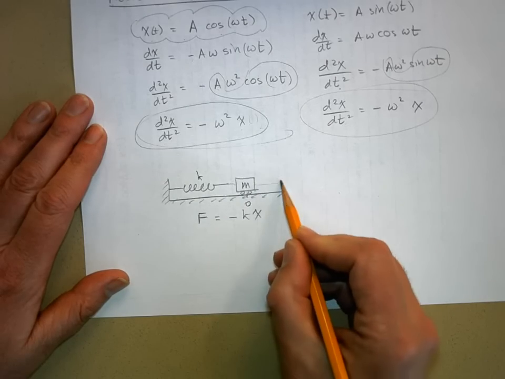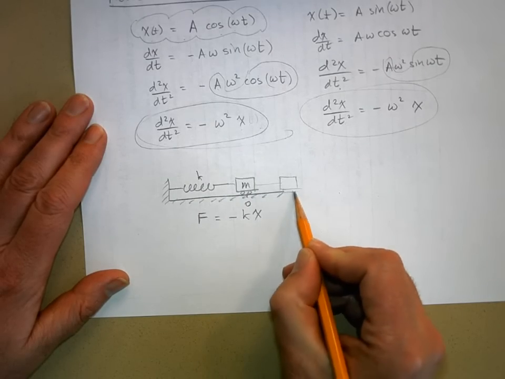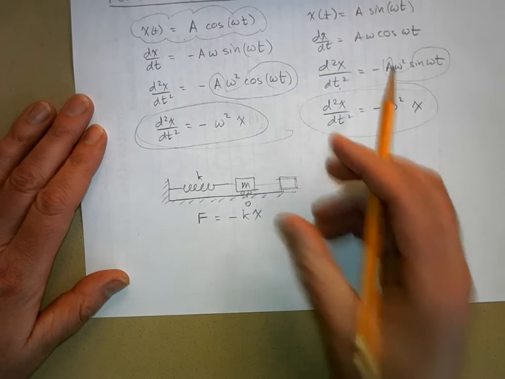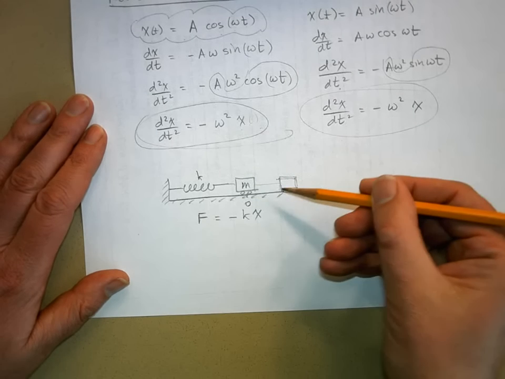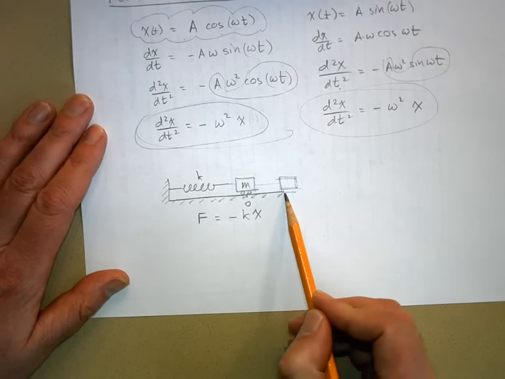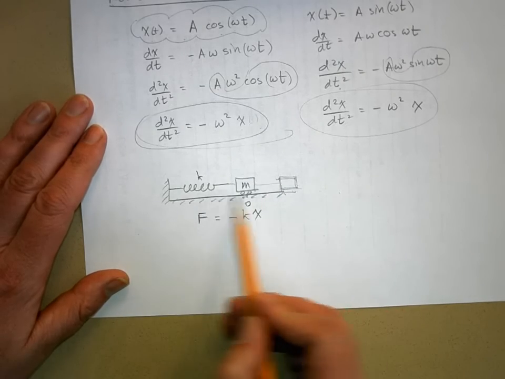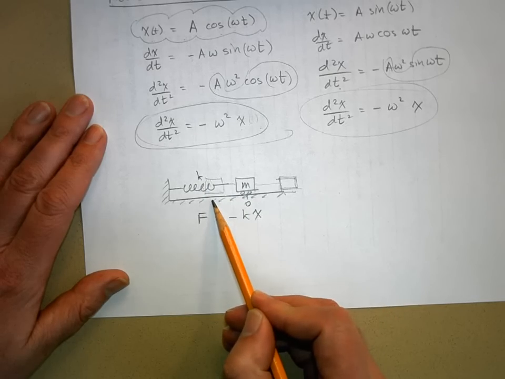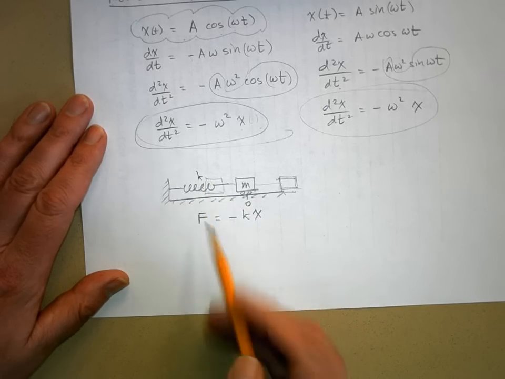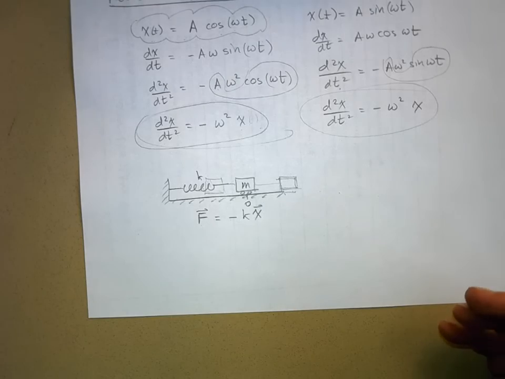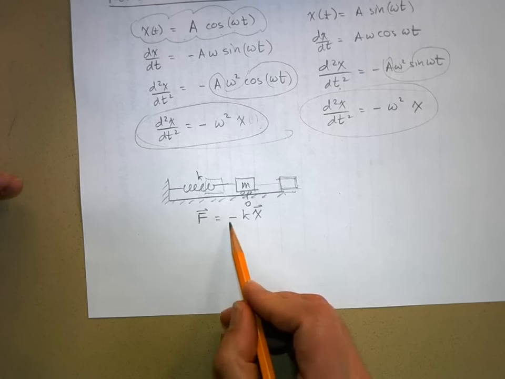If I stretch it out this far, and then release it, the force acting is to the left, even though the displacement was to the right. Now, if I compress it, if I push it in over here, the displacement is to the left, or negative, but the force is positive. In other words, the direction of the force is opposite to the direction of the displacement of the object from its equilibrium position. Okay? That's what that negative sign means.